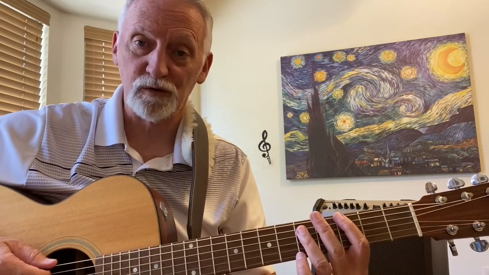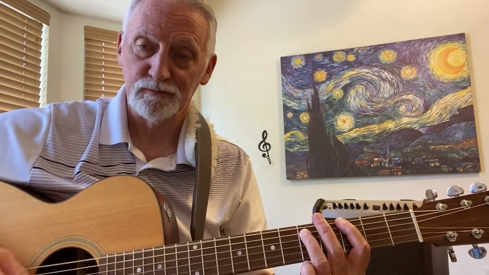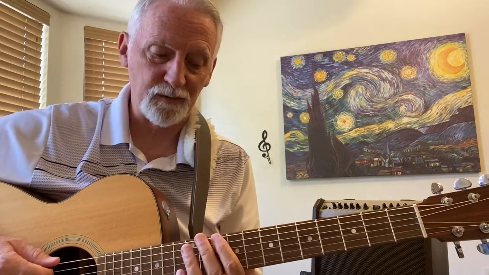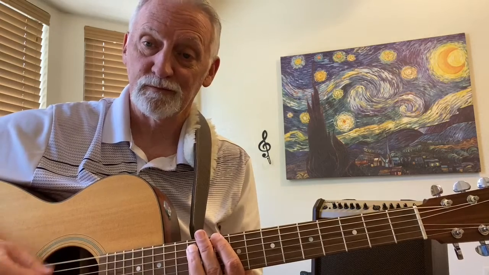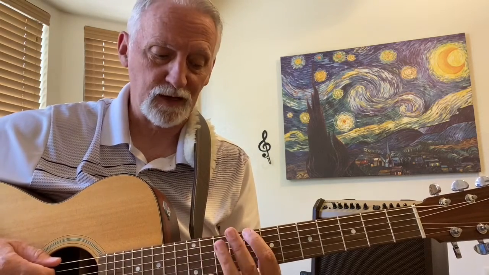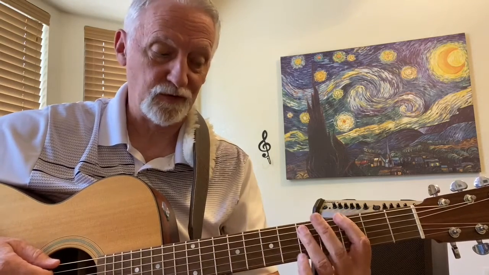And back to the 1 chord, 3rd and 5th fret. For my 5 chord, same exact shape, I'm on the 10th fret and 12th fret. 4 chord, 8 and 10. 1 chord, 3 and 5.